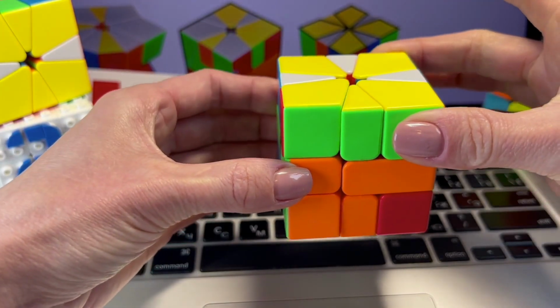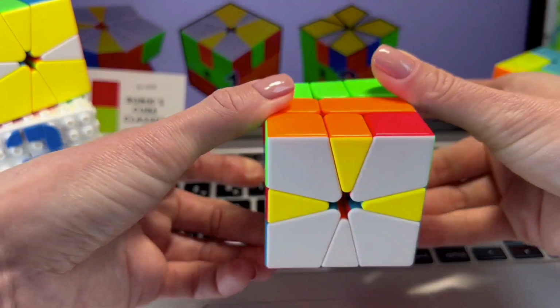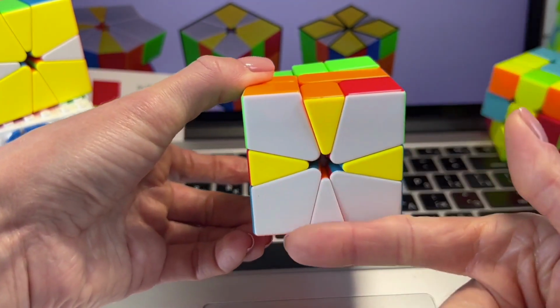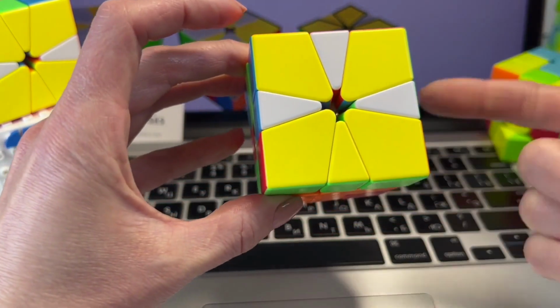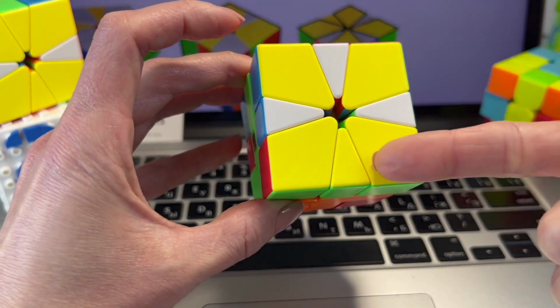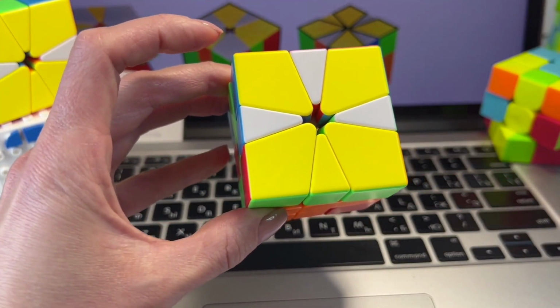Turn the top layer to restore the shape. The white corners are on the bottom layer, and the yellow corners are on the top layer. The step is complete.